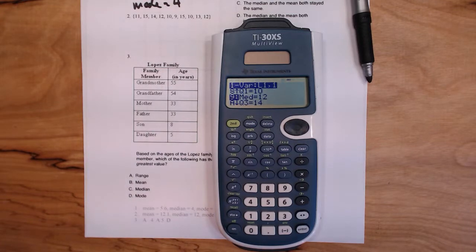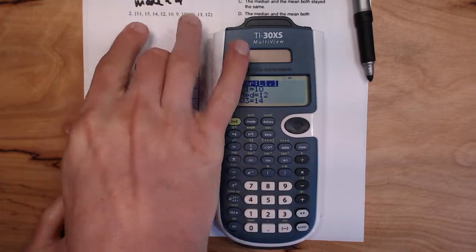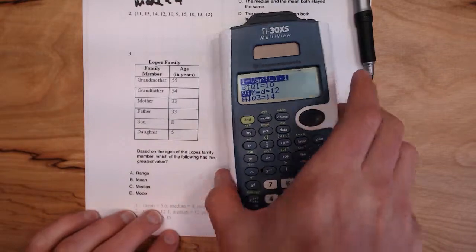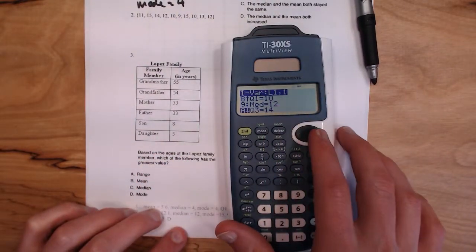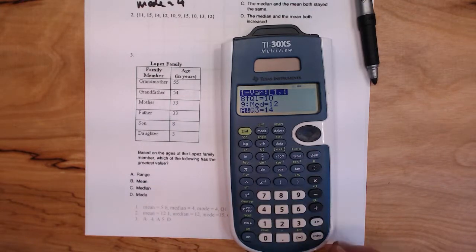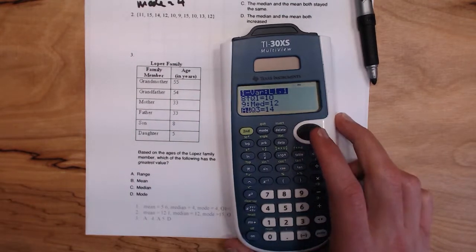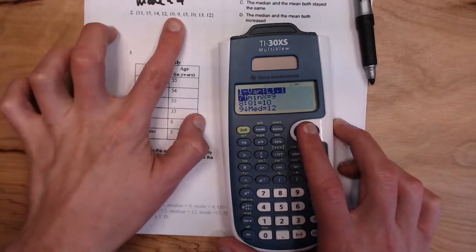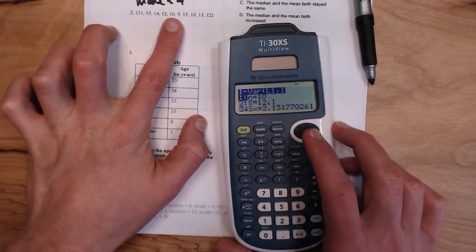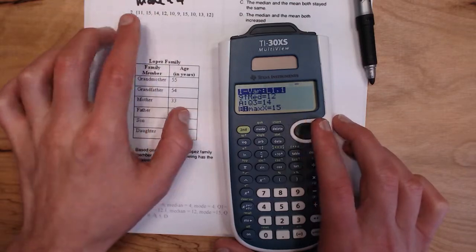The mode is the most common number. This won't be given on your calculator. If I look, I'll see the most common number is 15. Q1 is 10. There it is. Q3 is 14. Okay. What else do I have? Minimum is, you can kind of look at the data and see the smallest number is 9. The max is 15. That's the biggest number.